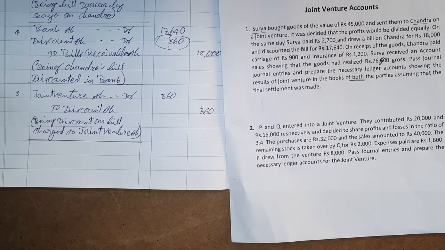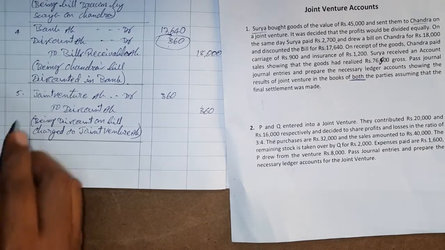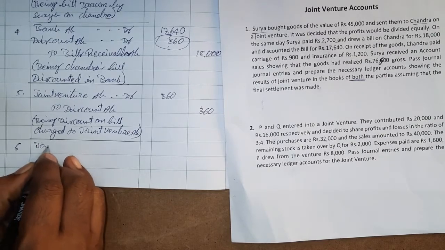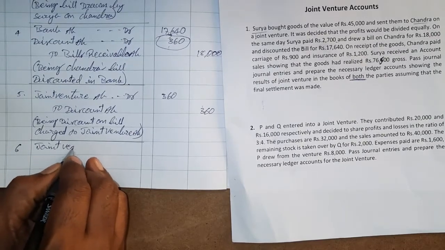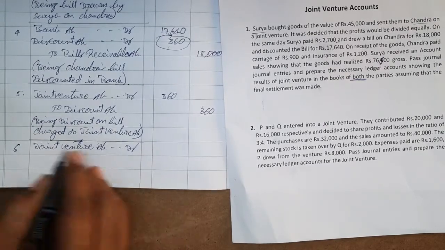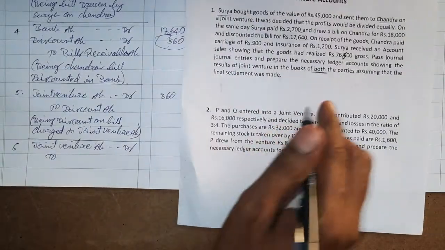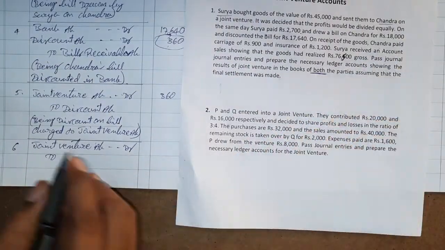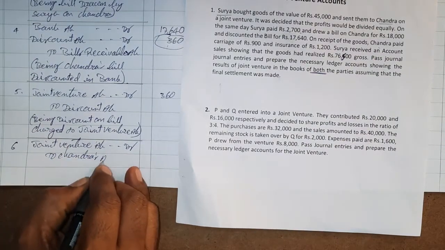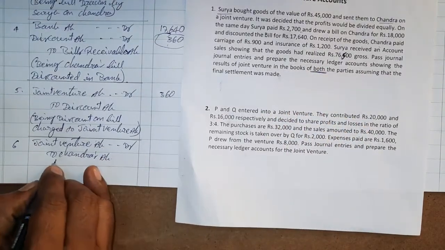Finally these two transactions are expenses, so simply you can debit the joint venture account to who has paid? Chandra. It is paid by Chandra, so you can write Chandra's account. The amount is 1200 plus 900.